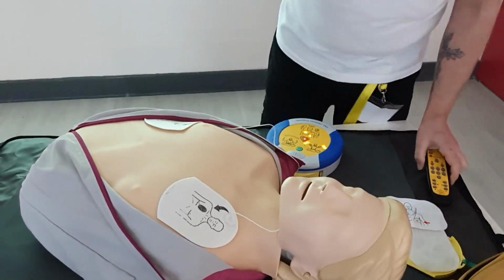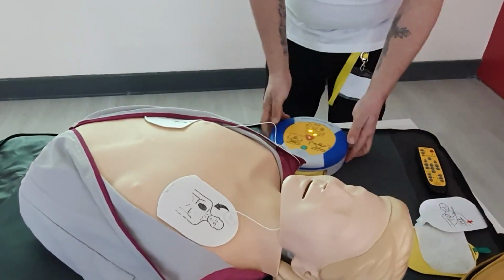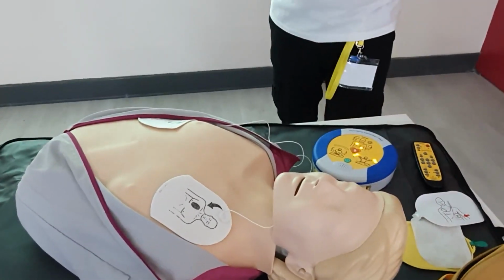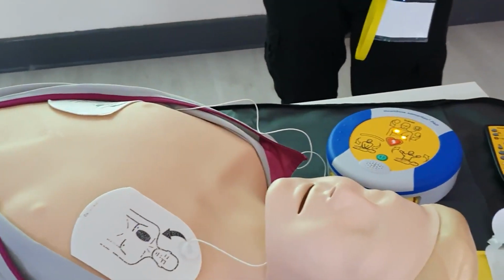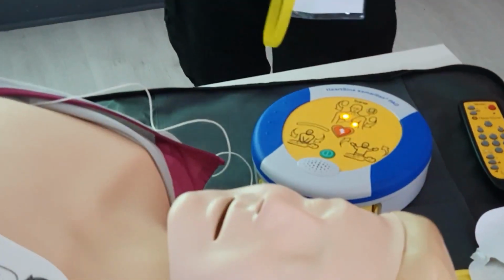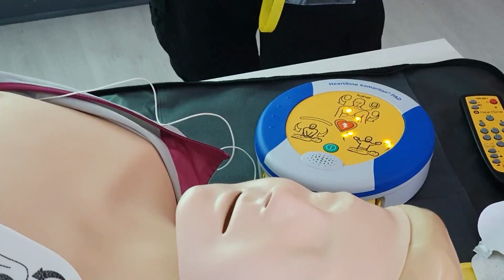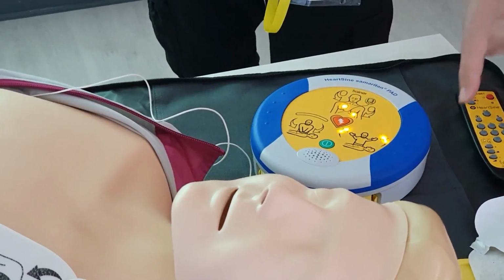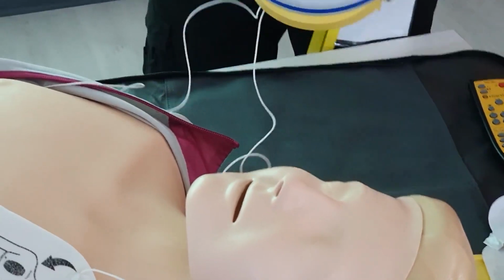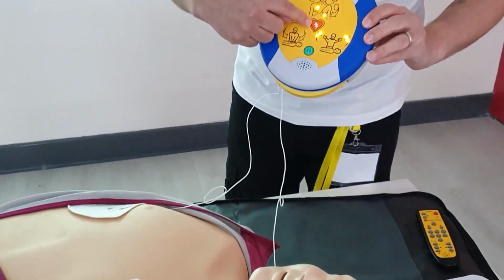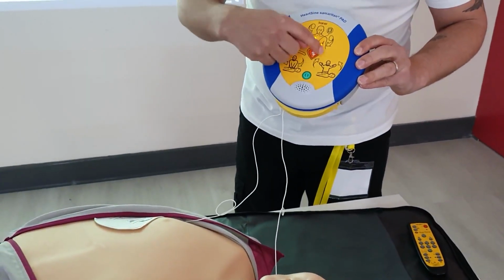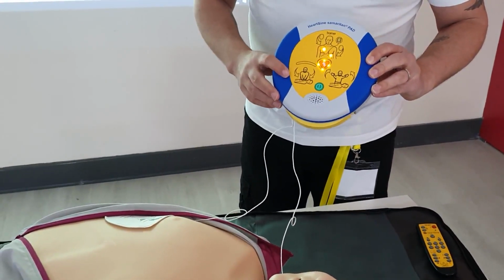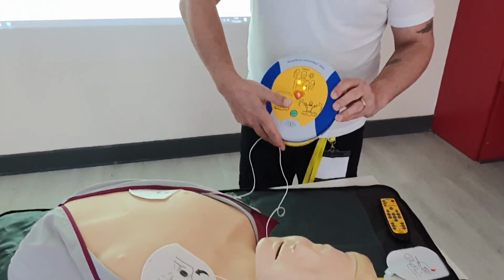Assessing heart rhythm. Do not touch the patient. Analyzing. Do not touch the patient. Stand clear of patient. Shock advised. Stand clear of patient. Press the orange shock button now. Shock delivered.